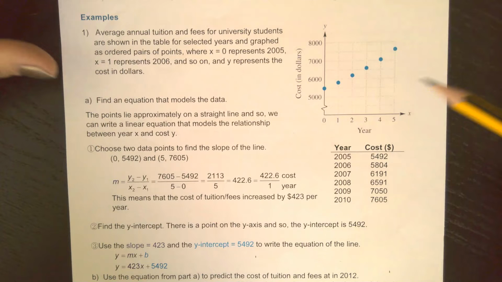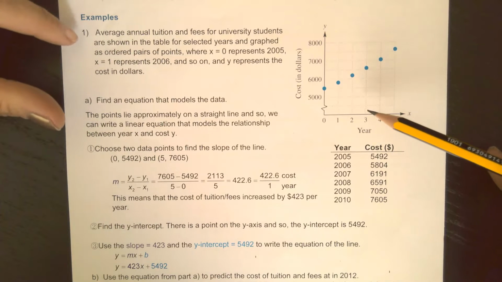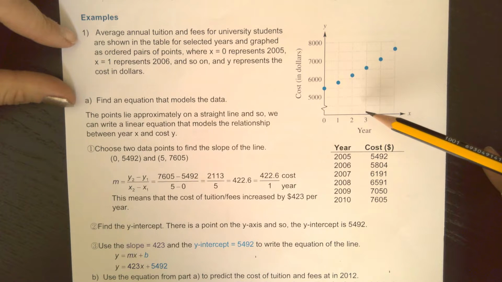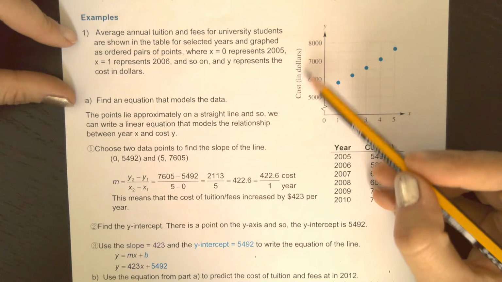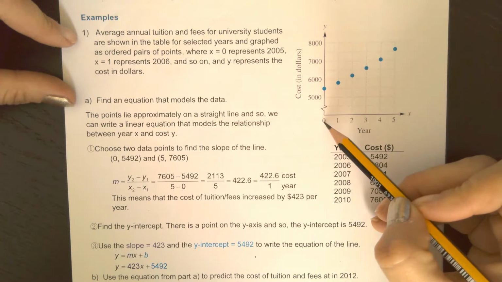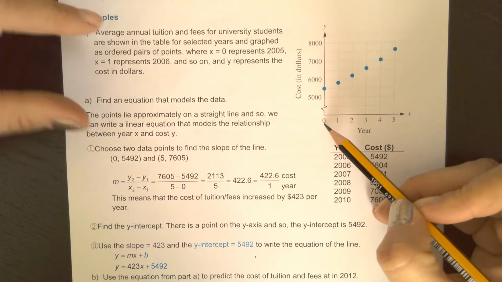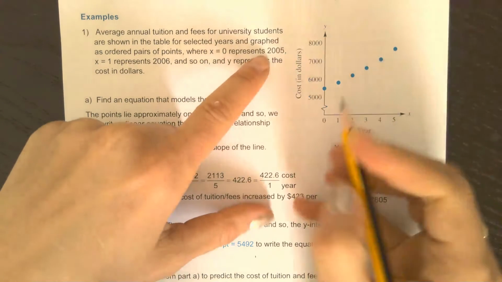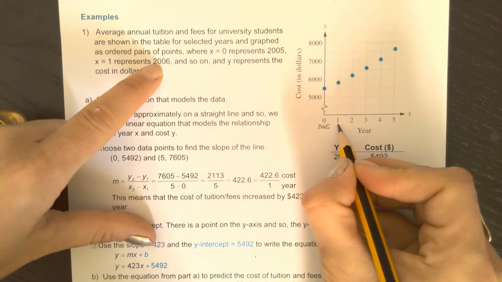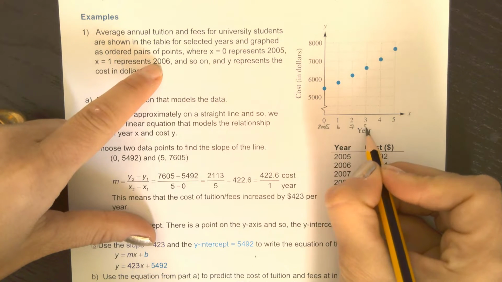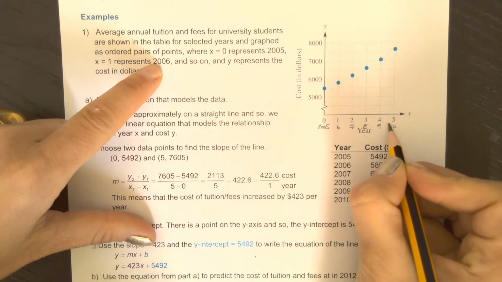Here it talks about the tuition fees for a university and the cost in dollars. If the year is 0, it represents 2005, 1 represents 2006, then 2007, 8, 9, and 2010.